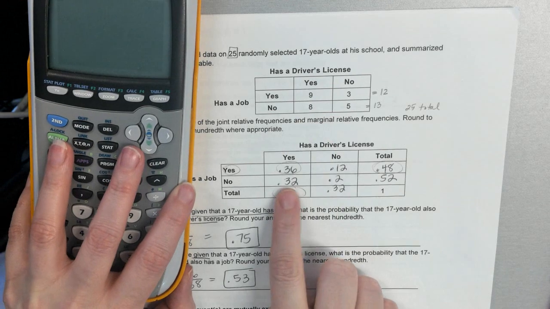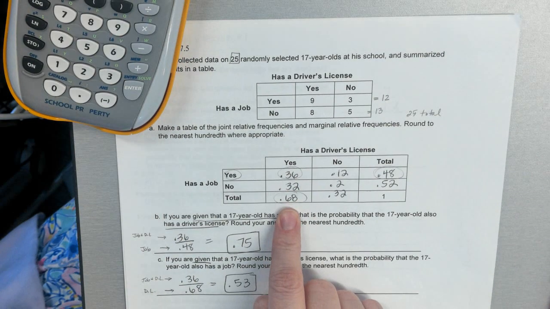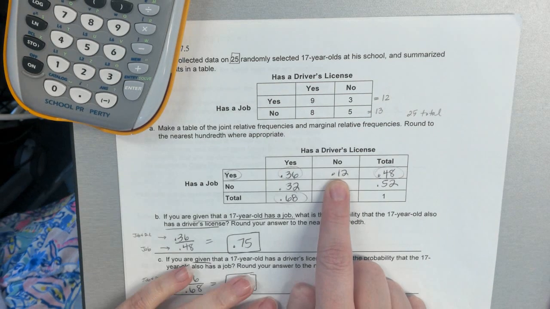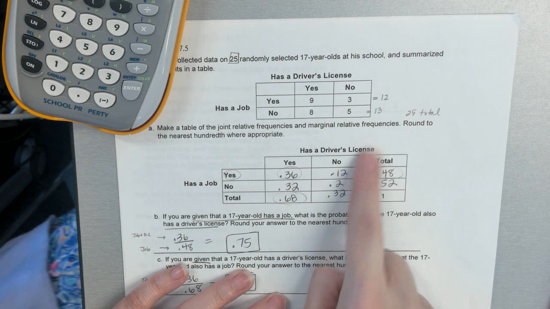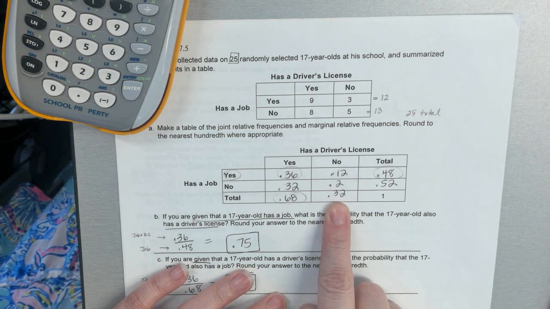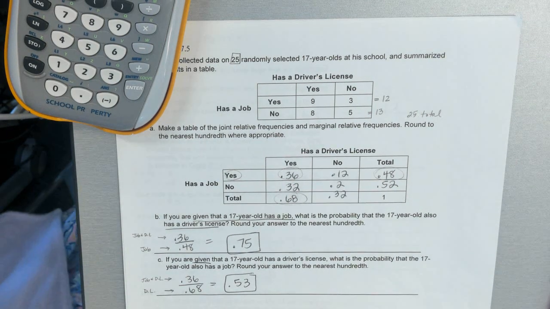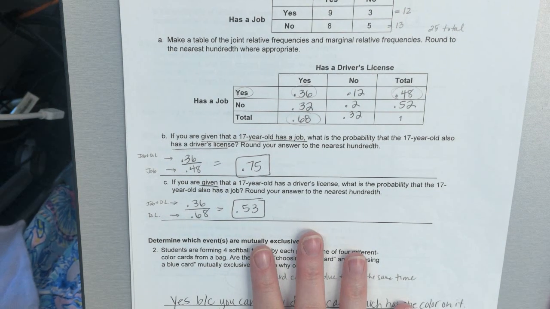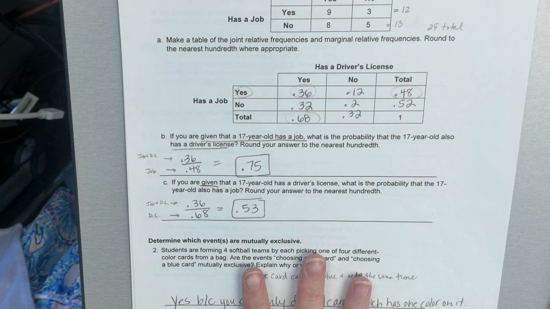Okay, this one is 8 divided by 25, and then the total is just adding them together. So this one for the no would be 3 out of 25. This one would be 5 divided by 25, and then you add for the total, and then you add the total in the columns as well. Do you guys have any questions about making the table? Making the tables good?